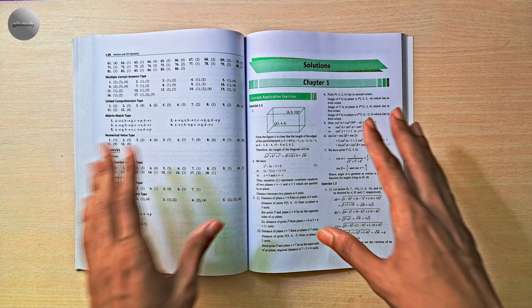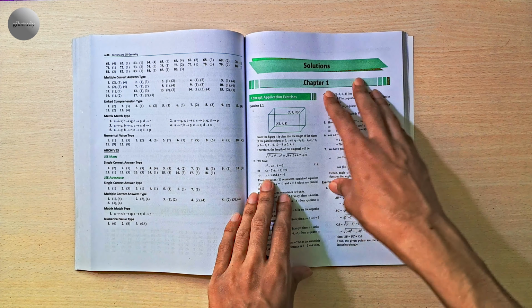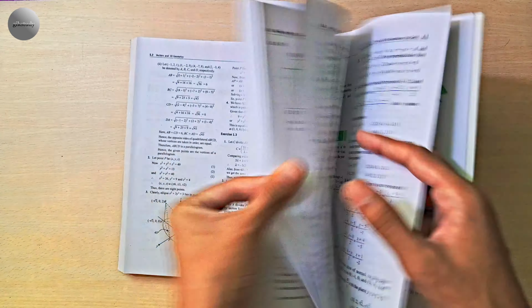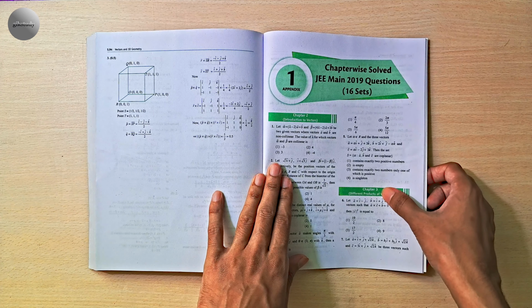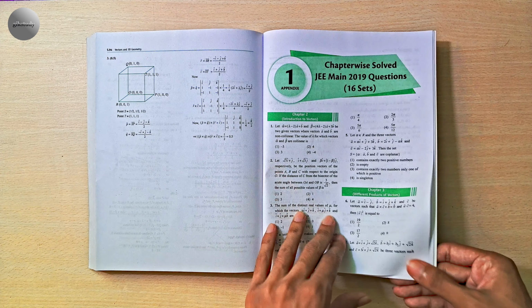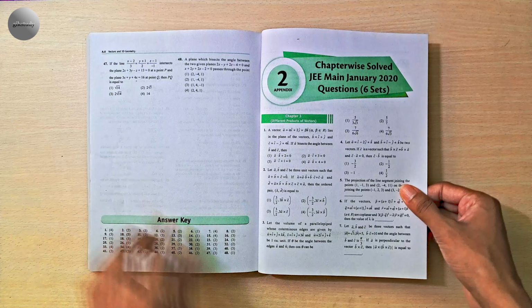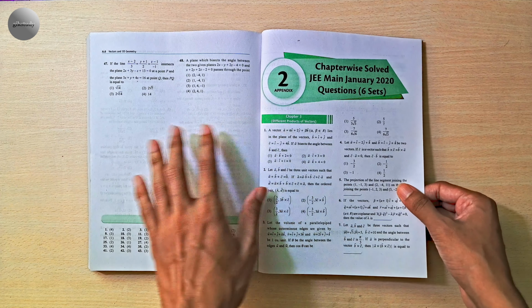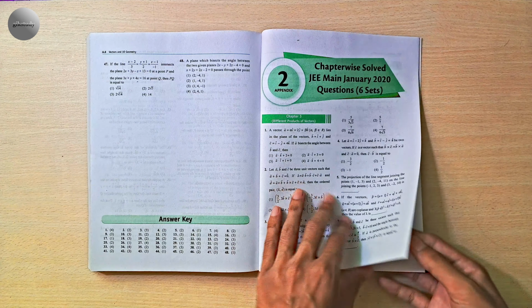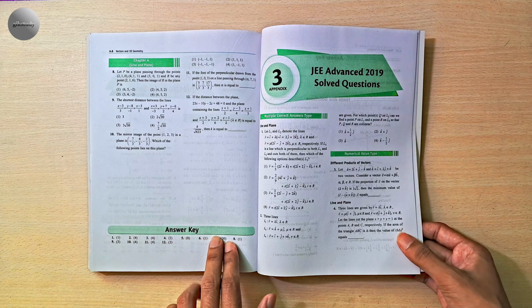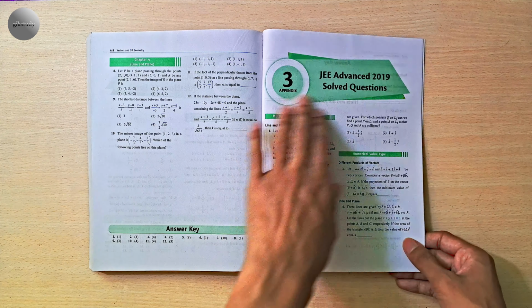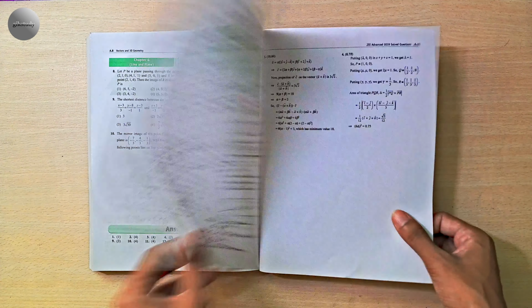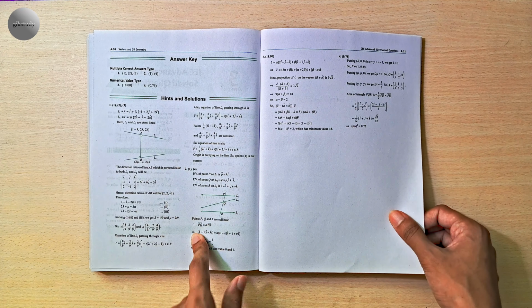Here you can see the chapter-wise solutions are given in this solutions section, and after these solutions you get Appendix 1, chapter-wise solved JEE Main 2019 questions, 16 sets, and here's the answer key. This is Appendix 2, chapter-wise solved JEE Main January 2020 questions, 6 sets, and here you get the answer key. And this is Appendix 3, JEE Advanced 2019 solved questions, and here's the answer key, and the hints and solutions are given here.